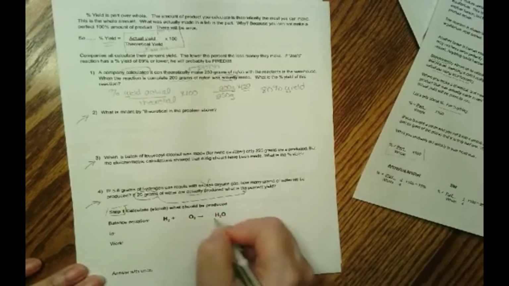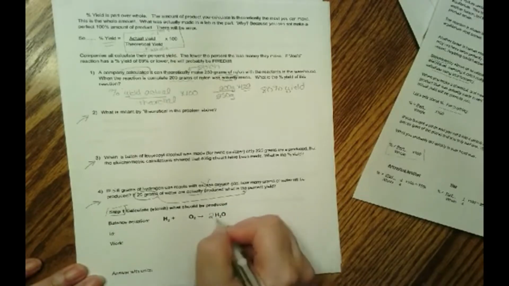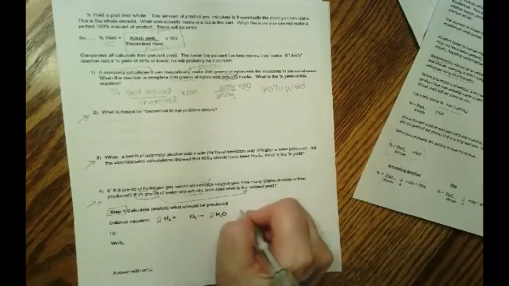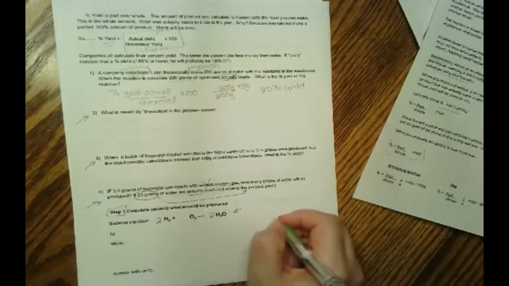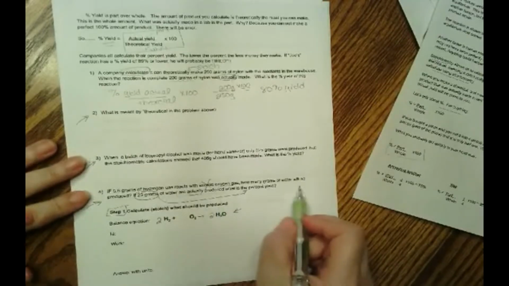Well, I have 2 hydrogens, 2 hydrogens, 2 oxygens, only 1. I'm going to put a 2 there. Okay, but now I have 4 hydrogens, so I have to put a 2 there. I have 2 oxygen and 2 oxygens. We're all good. This equation is going to come back up in later problems. Make sure you know how to write a balanced equation making water.